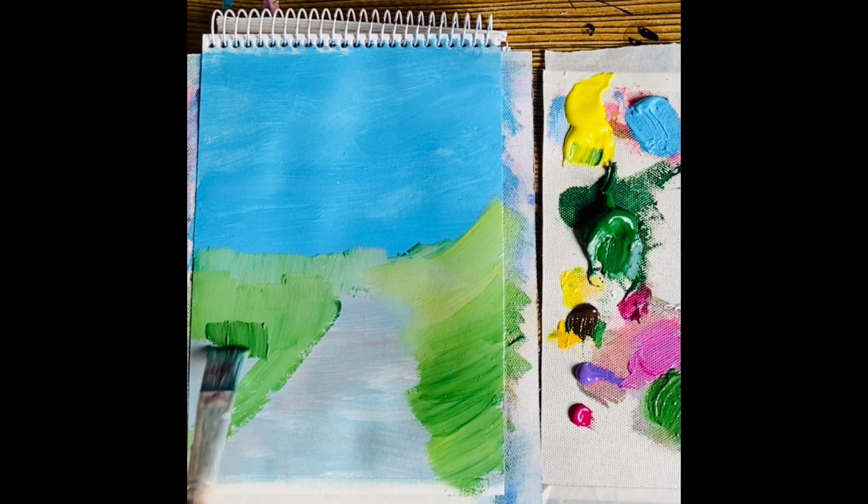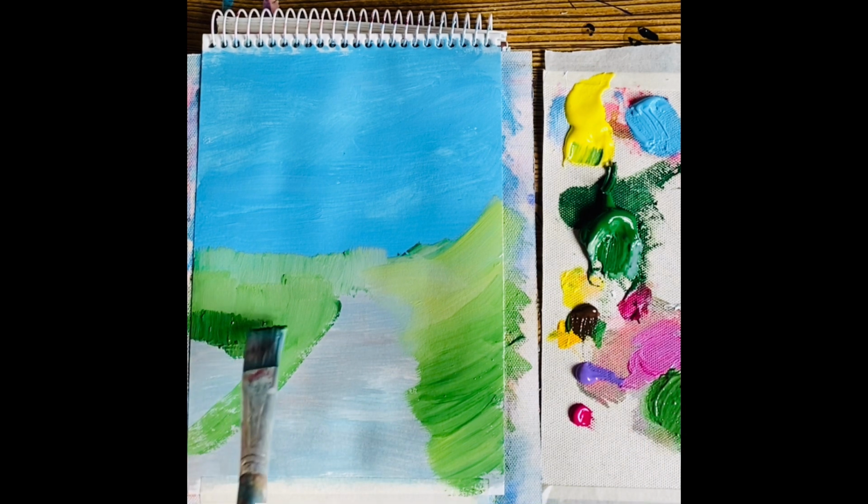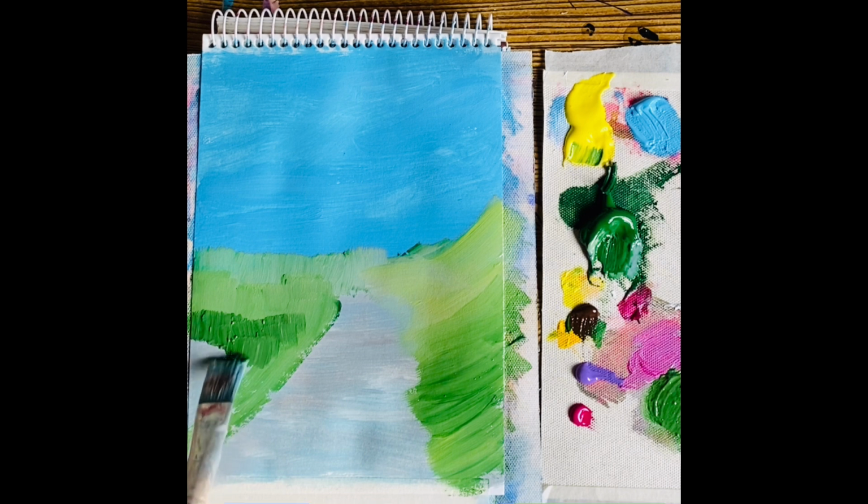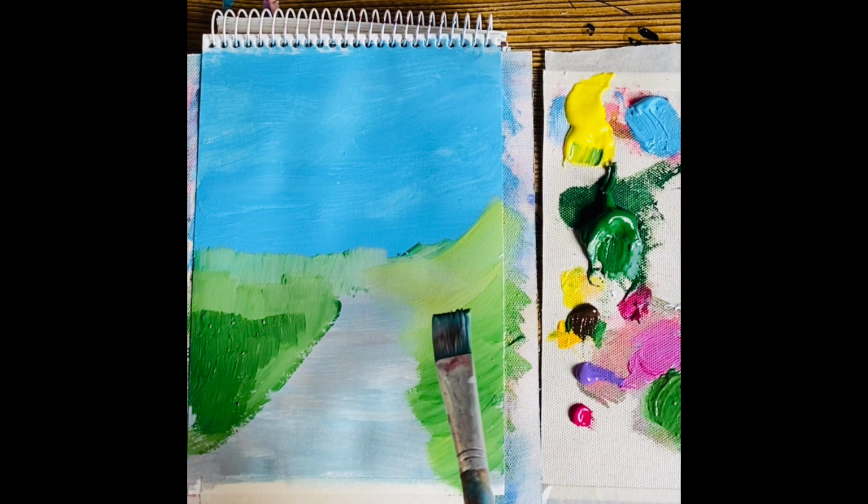9. Work on the entire painting at once. Instead of finishing one section before moving to the next, develop values across the whole painting simultaneously. This ensures a balanced and cohesive value structure.